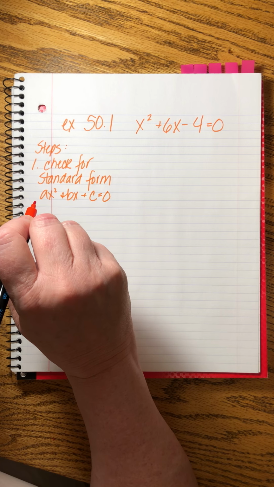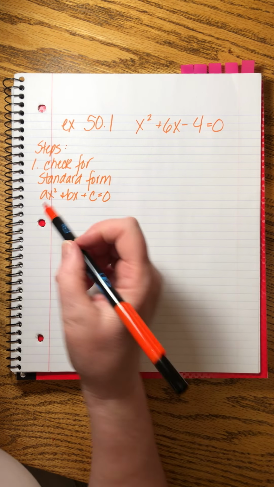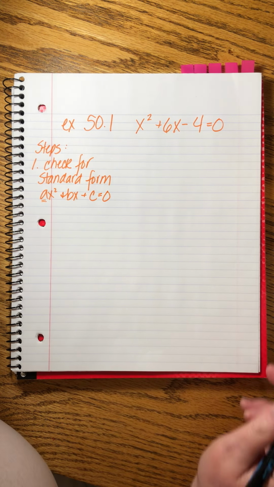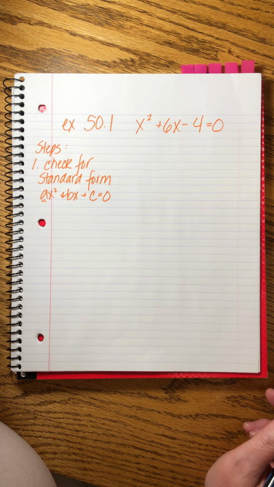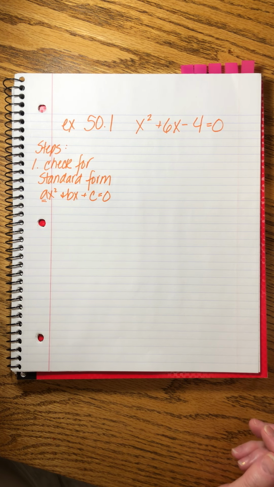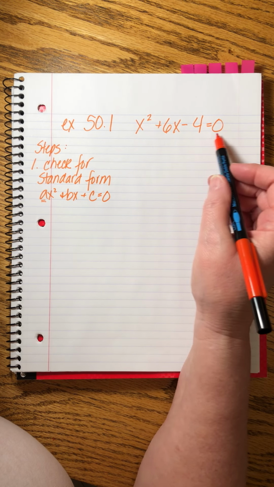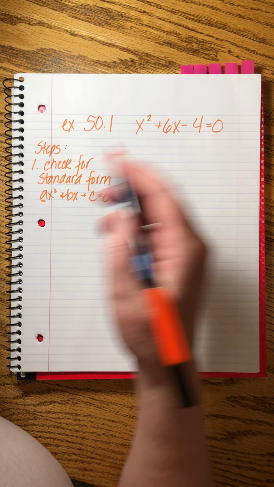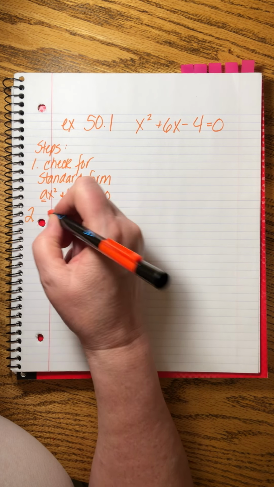And we're going to talk about this later, but if our a is any number other than 1, we have to deal with it. But John's not going to throw us that curveball in this lesson, so don't worry about that yet. All right, so we look at ours and we go, yeah, actually that looks really good. John's got that in a great order for us, so now we move on to step 2.